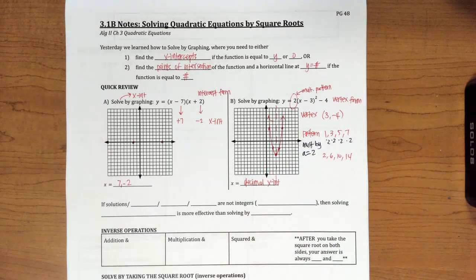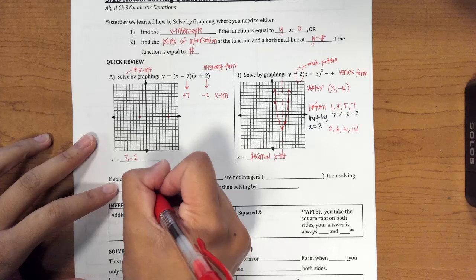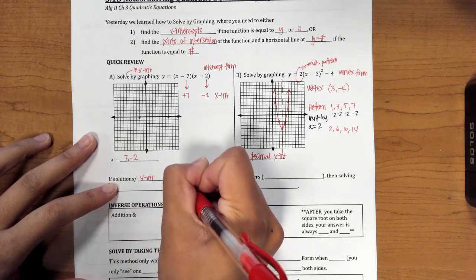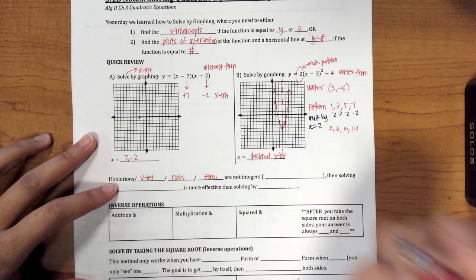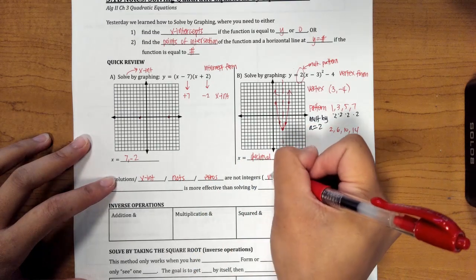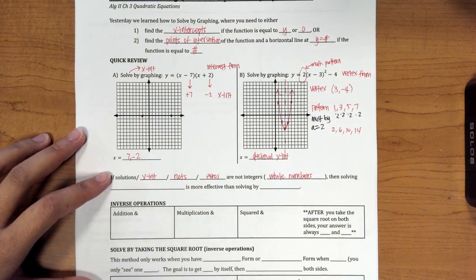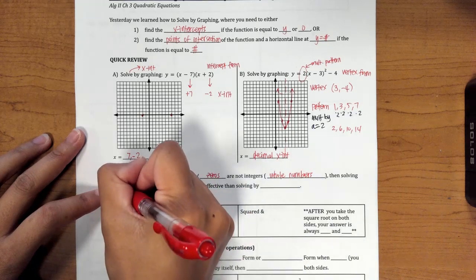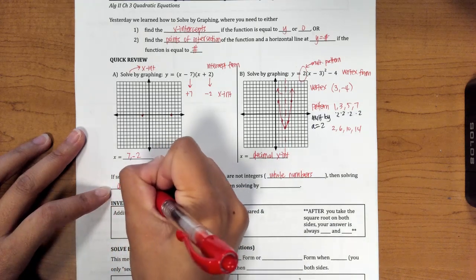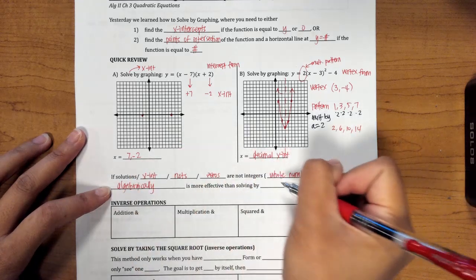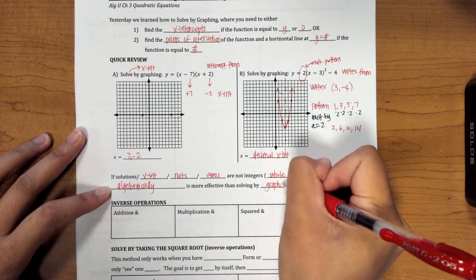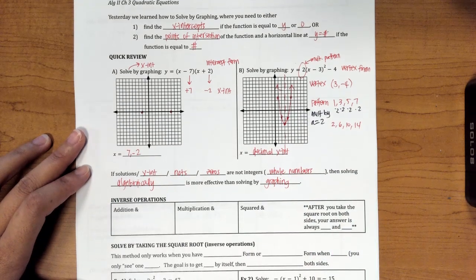Okay. So they still exist, it's just decimal x-intercept, which means that we now need to find a better way or a different way than solving by graphing, because it's not effective right now. So if your solutions, which are also known as x-intercepts, roots, or zeros, are not integers. Integers are whole numbers. Okay, so if your solution is not a whole number, then solving algebraically is more effective than solving by graphing. So solving by graphing sometimes does not work.